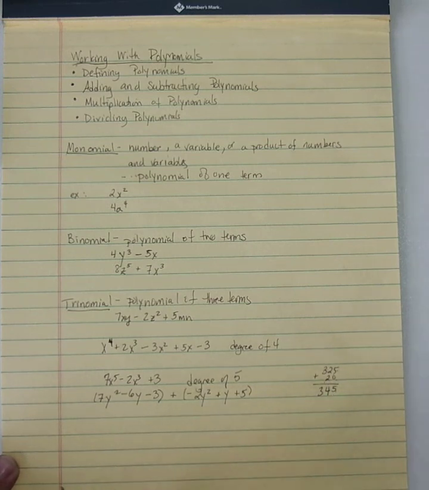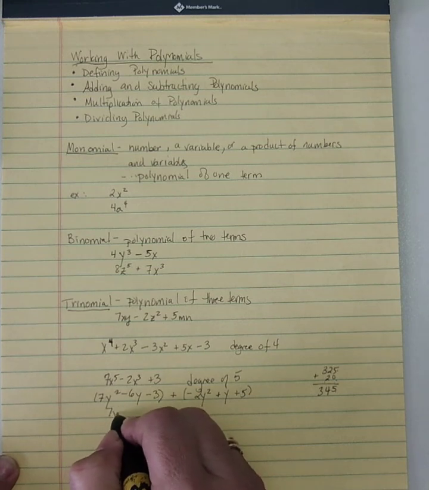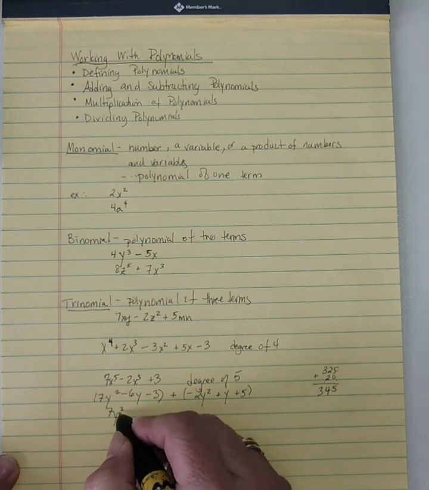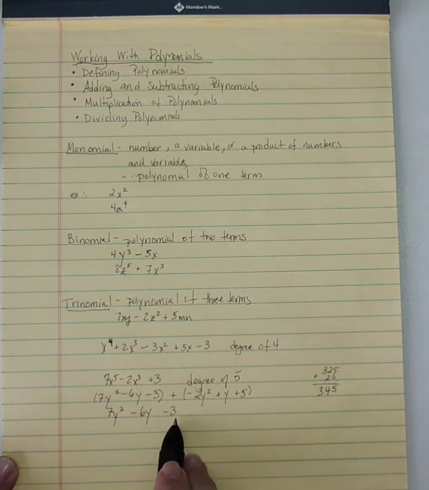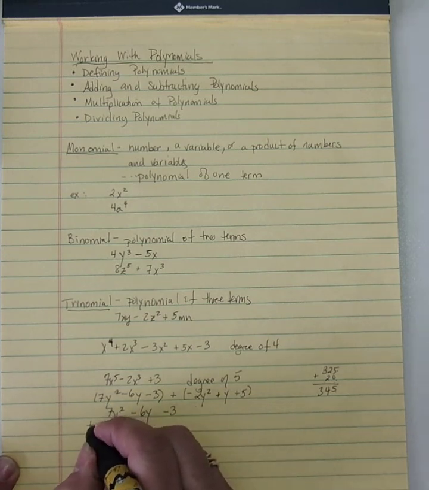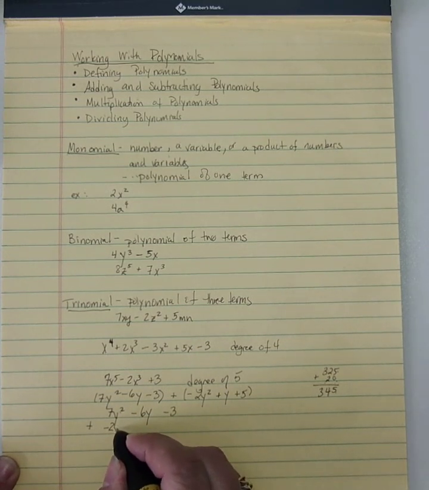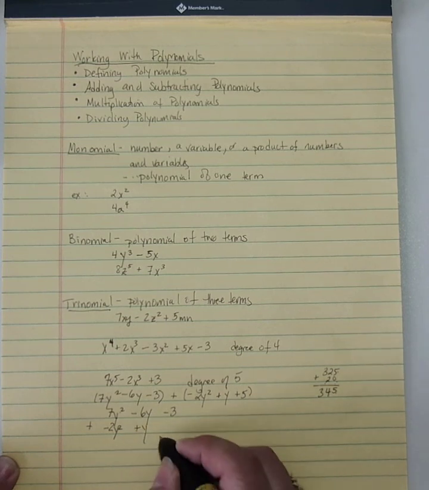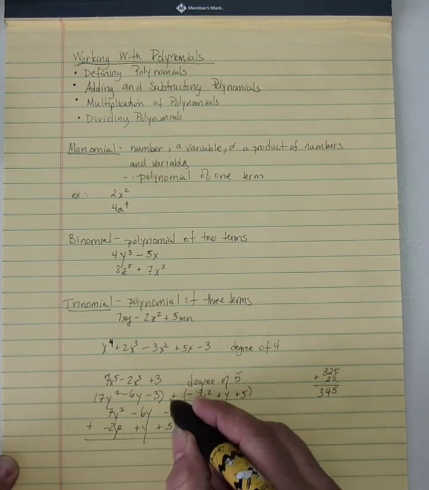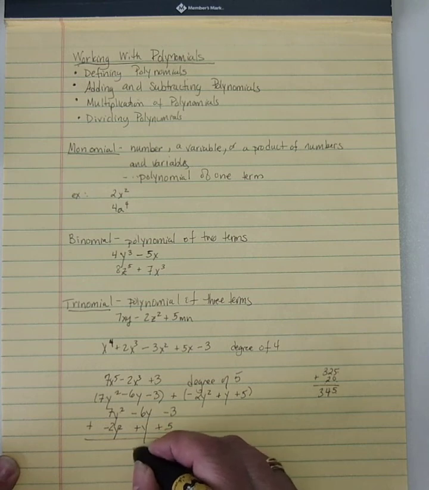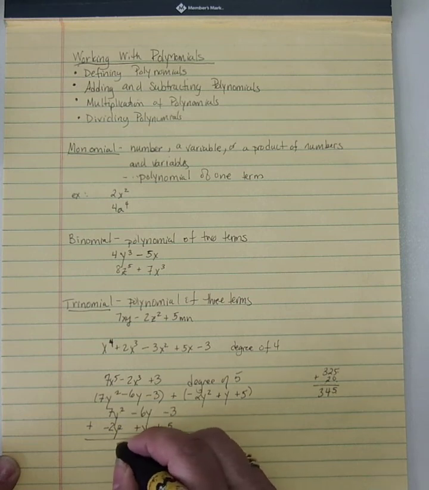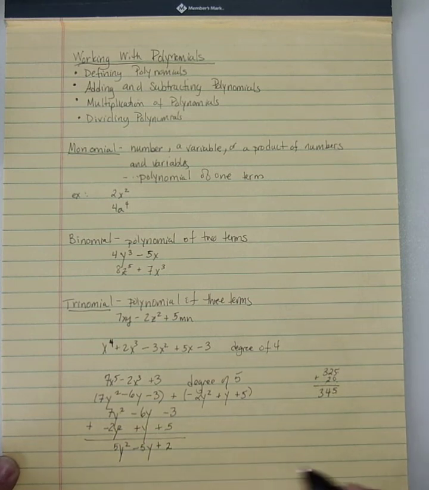Well, we can do the same thing with polynomials, where we put like terms together. So I have my y squared, here's my y, and just y to the 0, or no y's in there. I'm going to add to it this negative 2y squared plus y plus 5. So you add your like terms. So that'd be 2 in here. And then negative 6y plus y is negative 5y. And 7y squared minus 2y squared is 5y squared. So that would be the result.